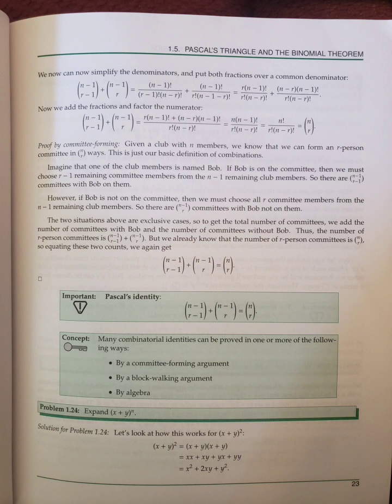And there's a name for this identity. It's called Pascal's identity. So definitely write this down in your notes if you don't have this already. We'll actually learn several more combinatorial identities in a later chapter. So that'll be super cool. So there's a few ways that we were able to prove one of the combinatorial identities last time. We can either look at Pascal's triangle, we can think about committees and just think about what it means to form a committee of r people, or we can just use algebra with the factorials.